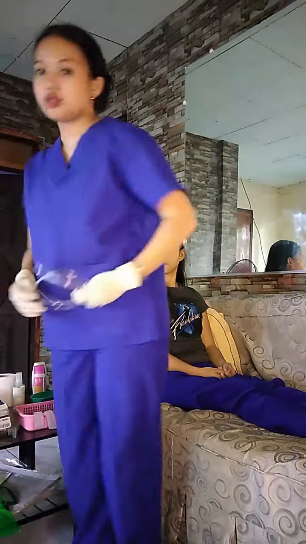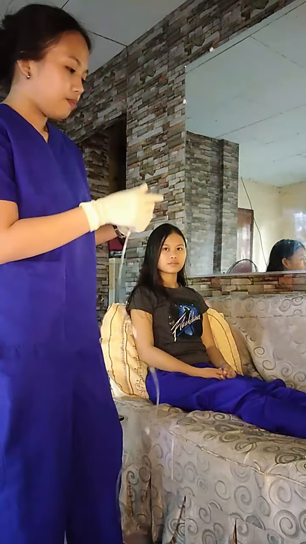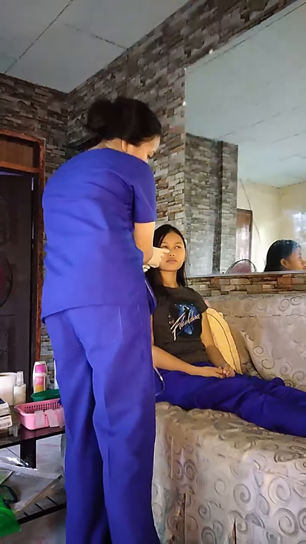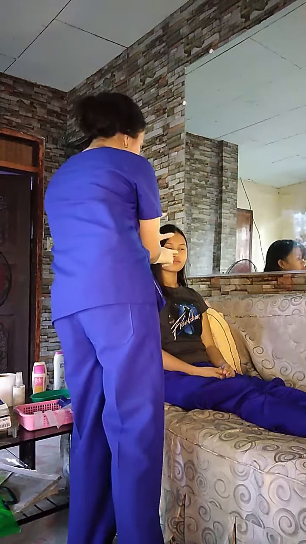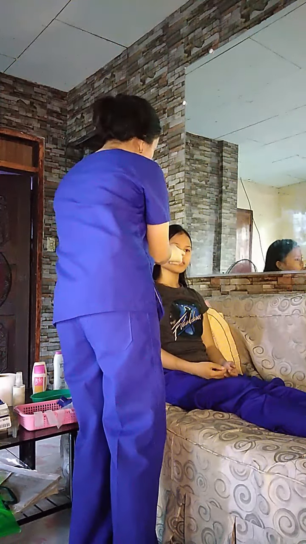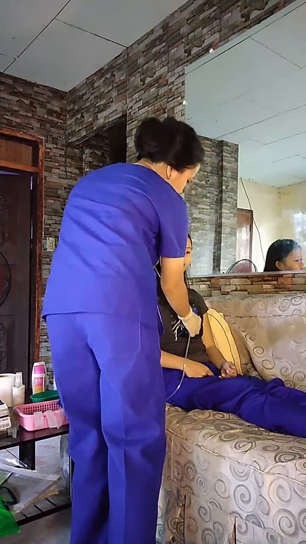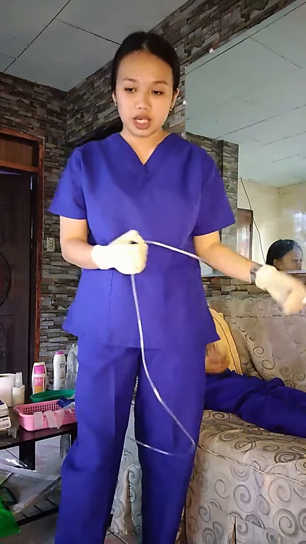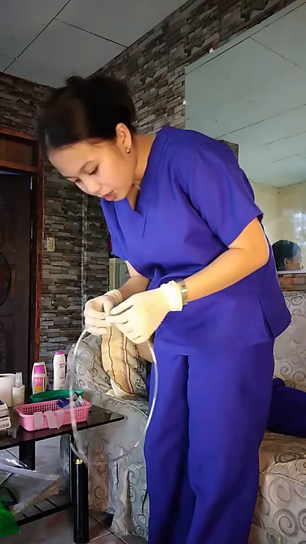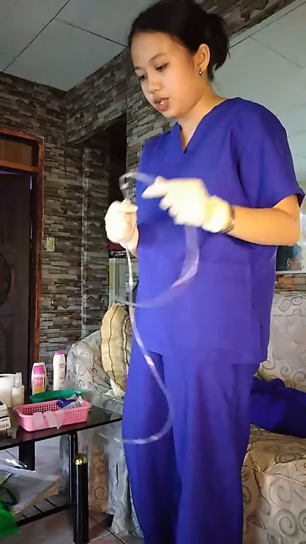Pagkatapos nun, ang sunod kong gagawin is i-measure ko na yung insertion length. Measuring the insertion length, I will start from the tip of the nose, and then towards the earlobe, and then towards the xiphoid process. So, ayan, bago ako mag-i-insert, imamark ko muna. Pagkatapos kong i-measure, imamark ko na using a tape yung insertion length.